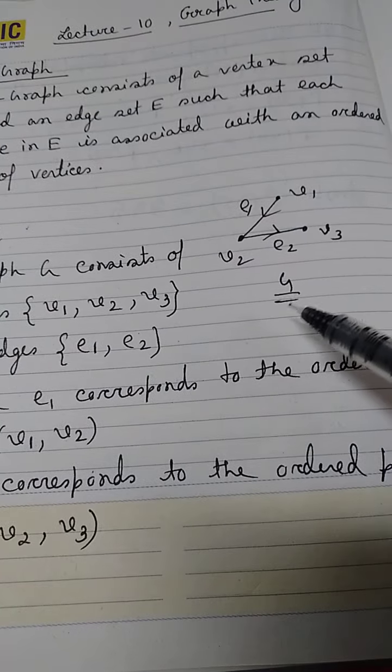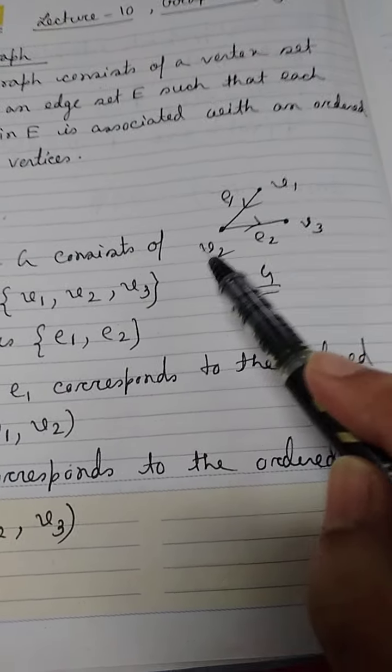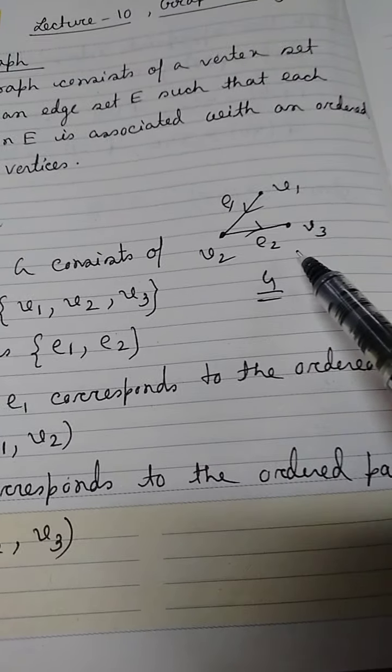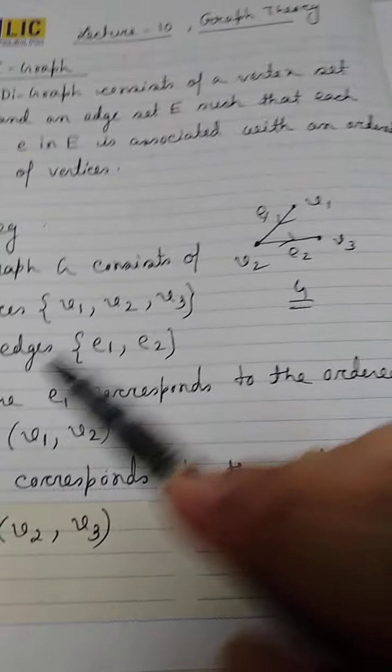Here you see in this graph G, from V1 to V2 there exists an edge E1, and from V2 to V3 the edge E2 exists. But we cannot say from V2 to V1 the edge E1 exists. So this is a digraph.